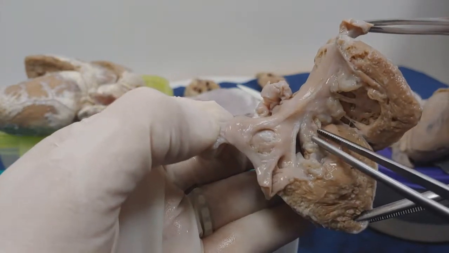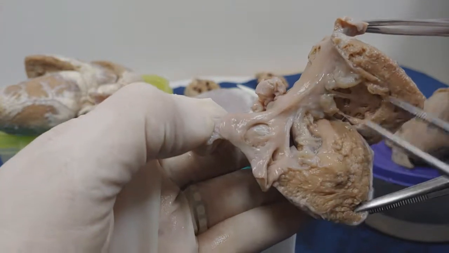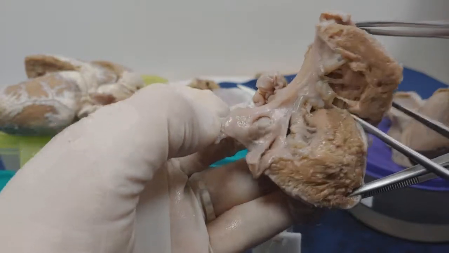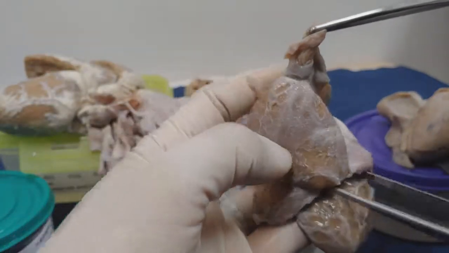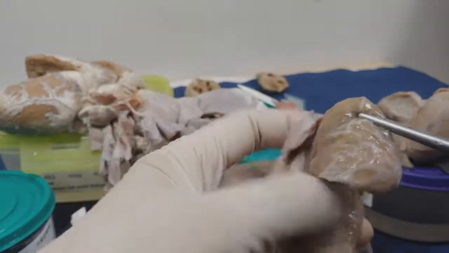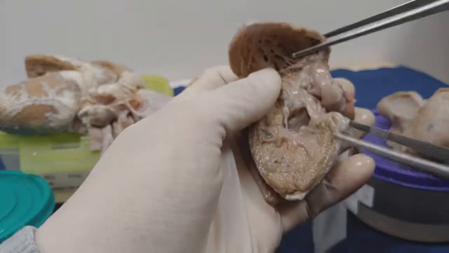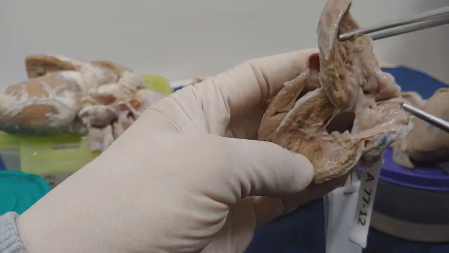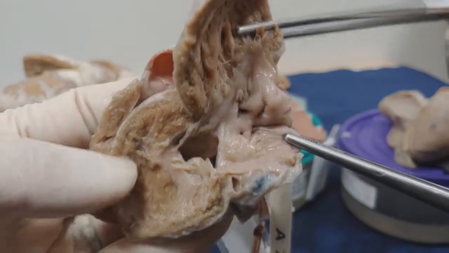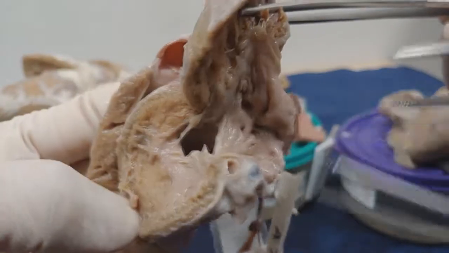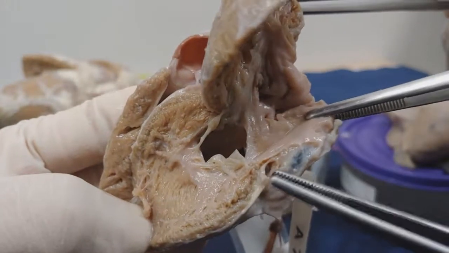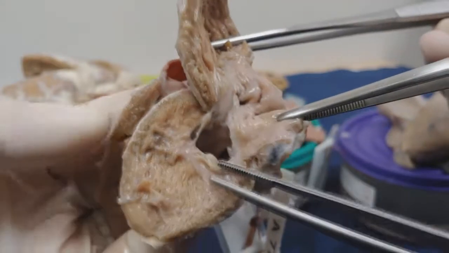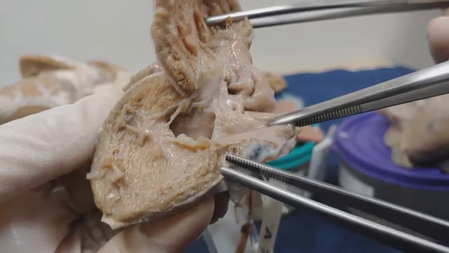So this is a Rastelli type A AV canal, where we have a bridging leaflet with septal attachments to the crest. If we turn this heart over and look at the defect from the left side, which is quite different from the right side, we'll first look at, this is the left atrium right there, and if we come closer, we see this is the coronary sinus, and then this is the left ventricle, and this is the bridging leaflet actually that we saw from the right ventricular side.